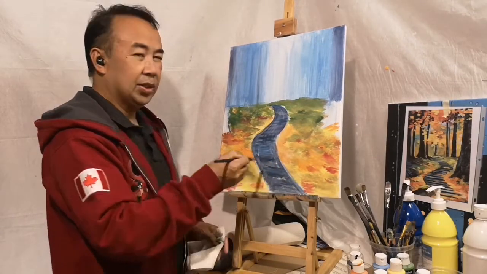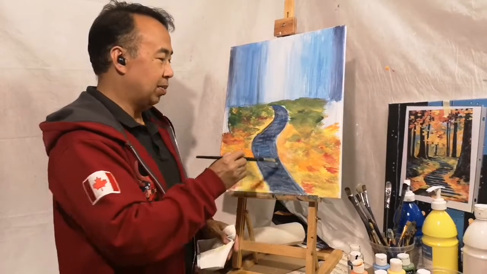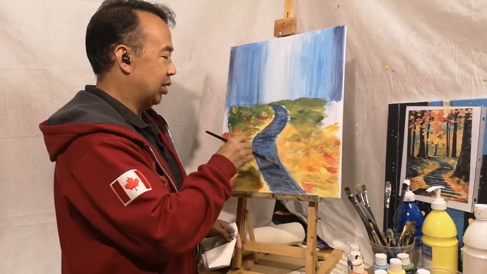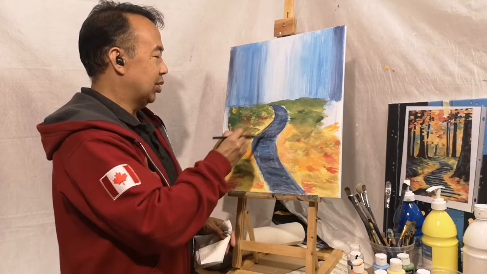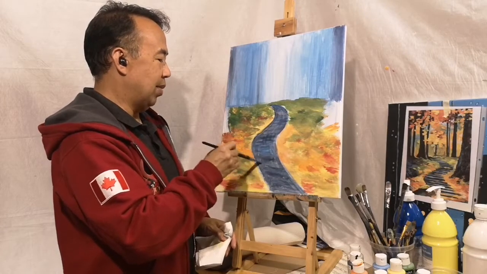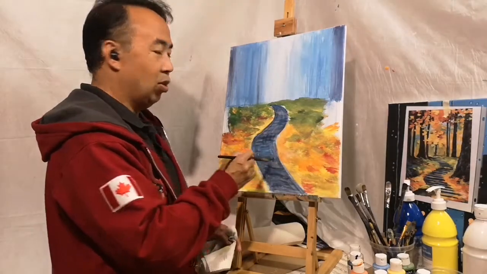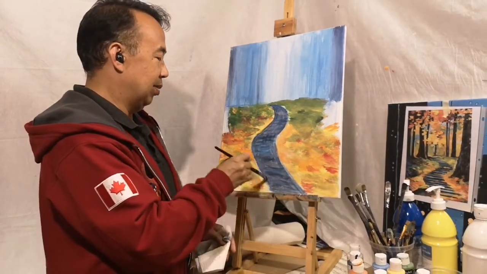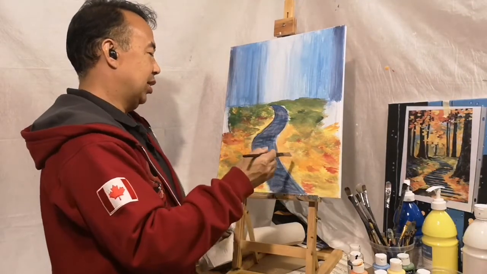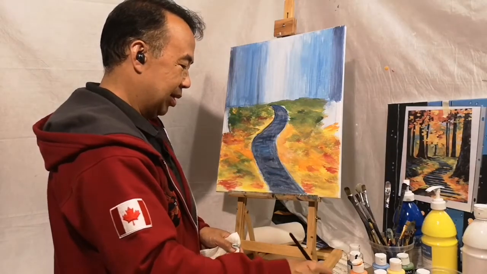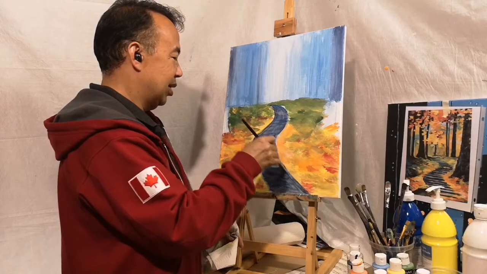So that's another underpainting, this time the underpaint of the pathway. It's not only a pathway, but it's actually made of stairs. I'll teach you how to paint them so they look like stairs in the middle of the forest, not just the ordinary pathway. Let's make it a little bit wider on this part.